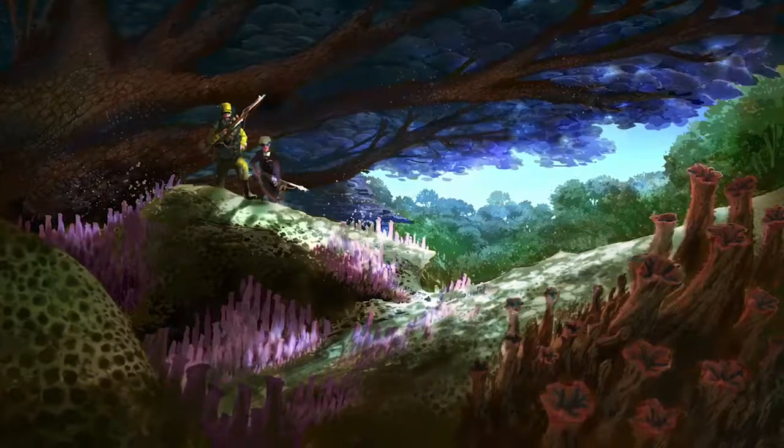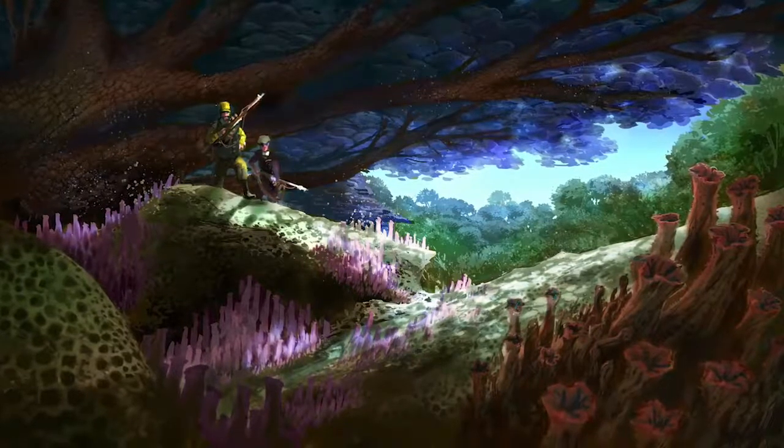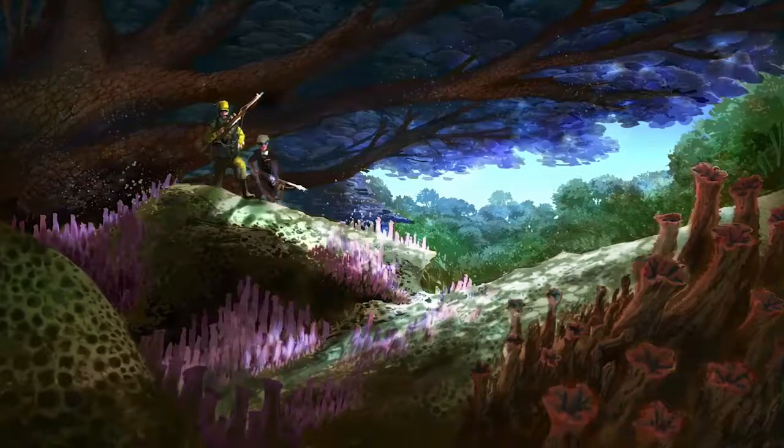And so that's how I made the dappled light on the ground and shining through the tree canopy.